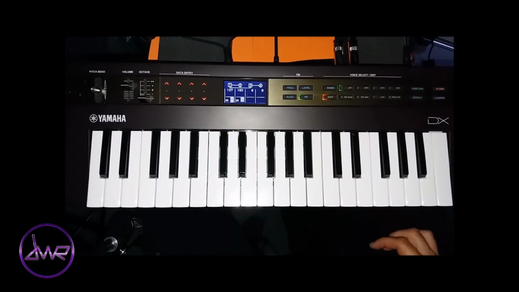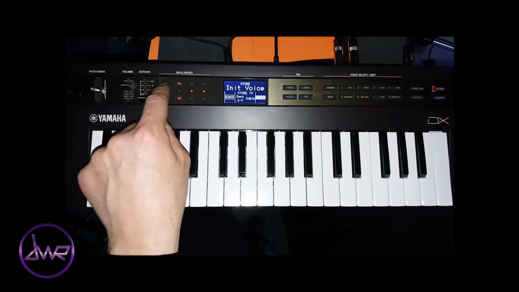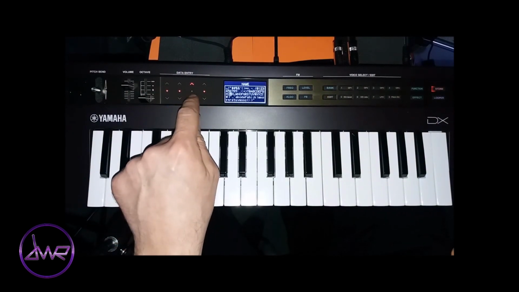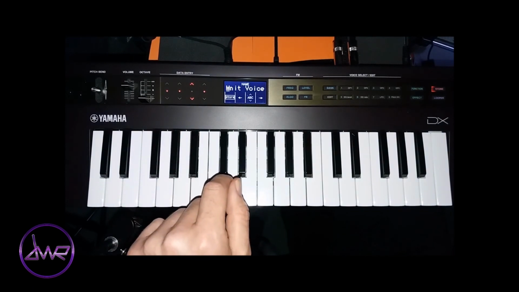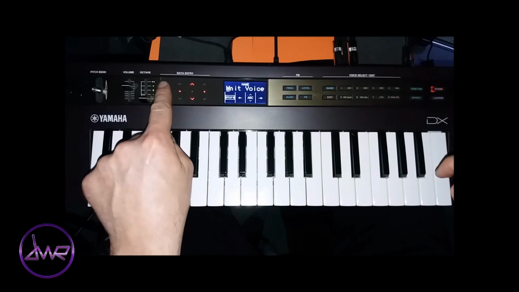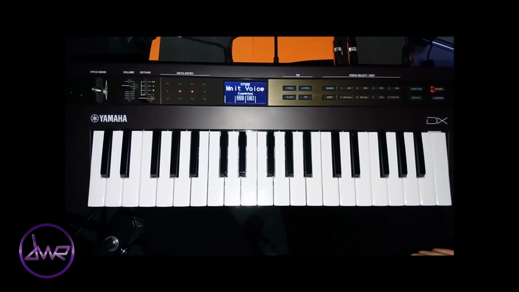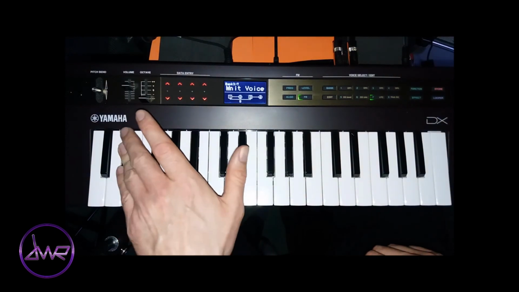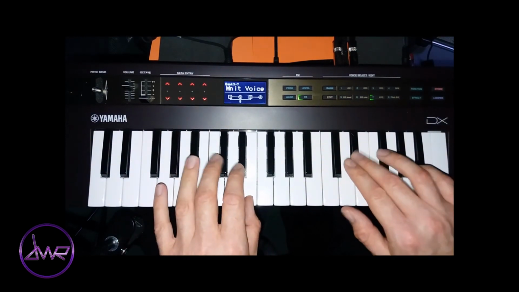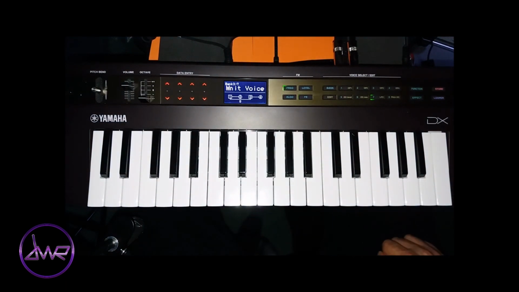So I'm going to leave it as it is, and now I'm going to store it. So I press store. If I want to give it a name, I'll just give it a name. You can go through the letters and numbers there. And then press store. And store again. Are you sure? Yes. And it's done. And there's my patch.